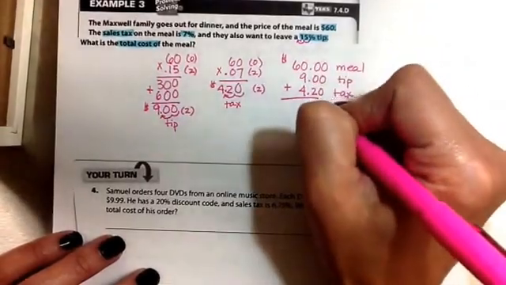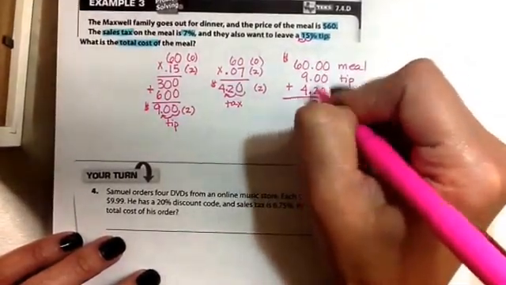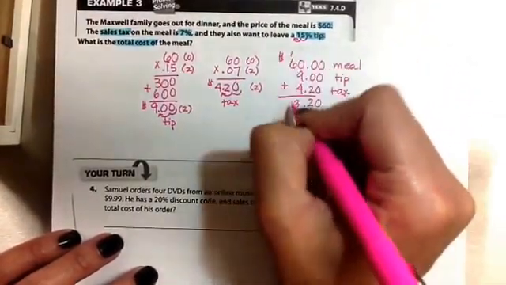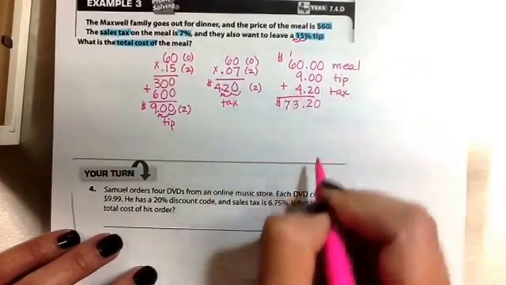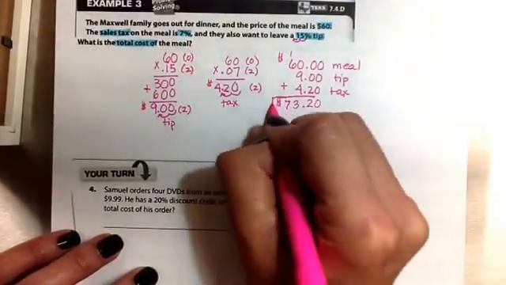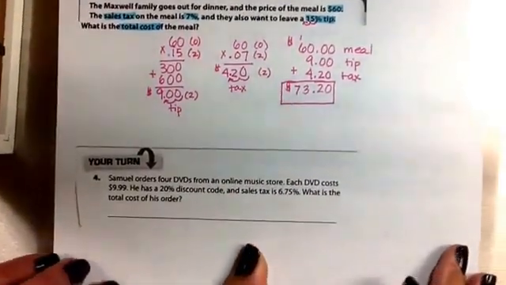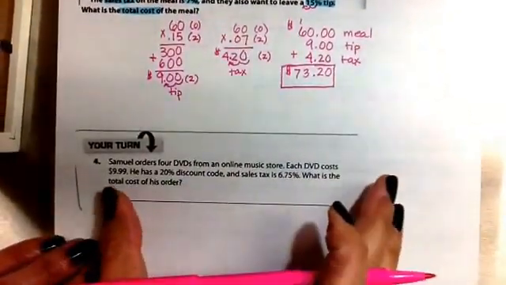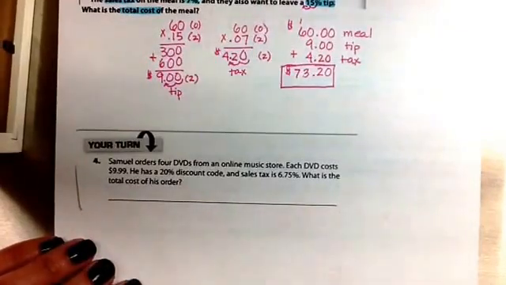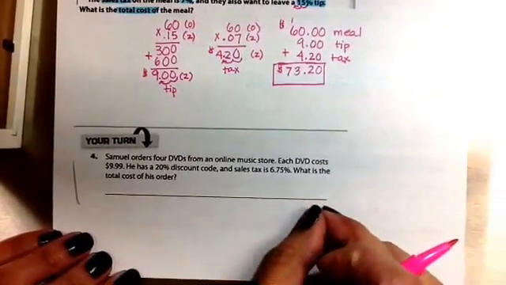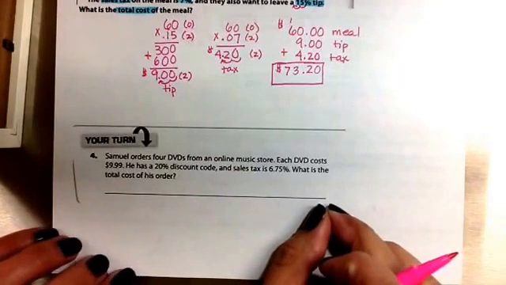And so 0, 2, 13, carry the 1. That is a total cost at the end of the night of $73.20.